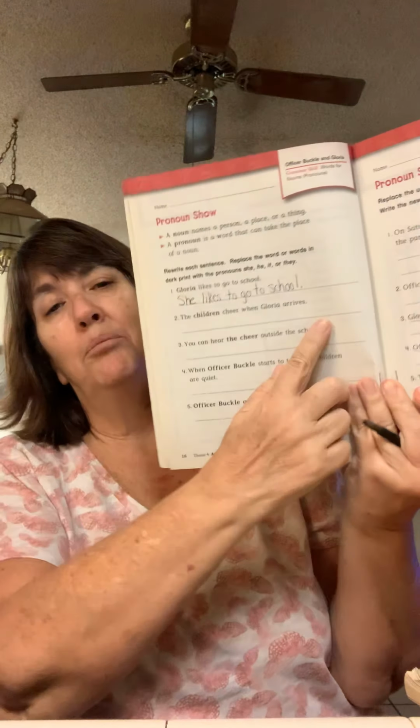So where it says Gloria likes to go to school, if I'm using he, she, it, or they, which pronoun am I going to use for Gloria? Gloria is a female dog. Very good. I'm going to use she. So I'm not just going to write the word she. You need to rewrite. First thing it says, rewrite each sentence. So she likes to go to school. Make sure you have that capital at the beginning, period at the end.